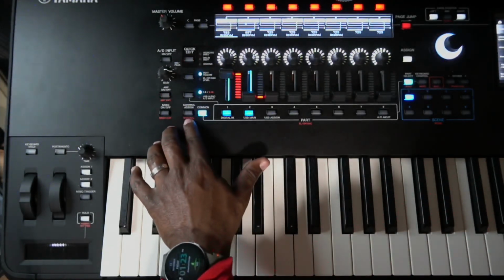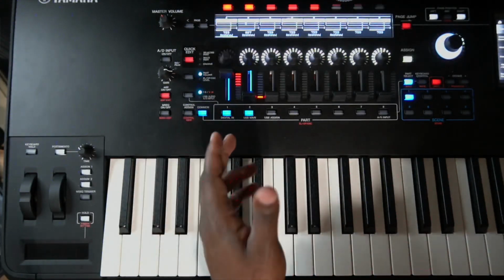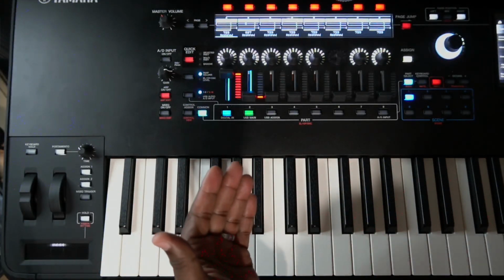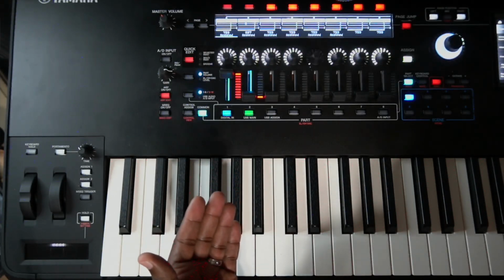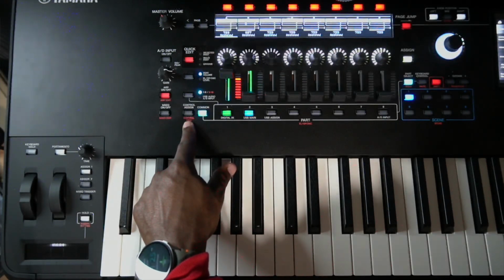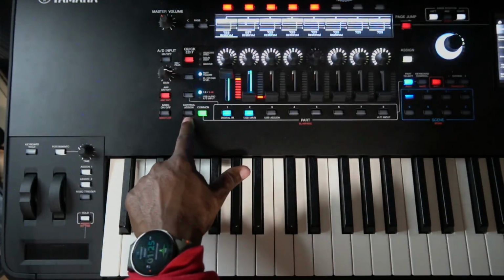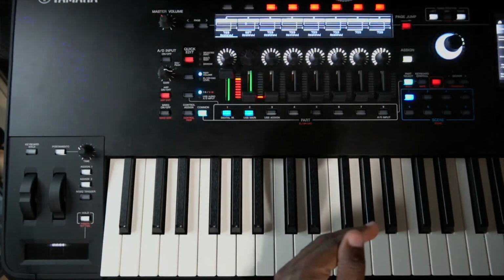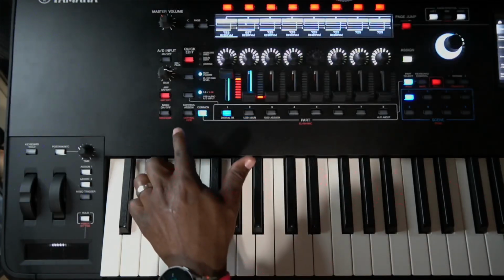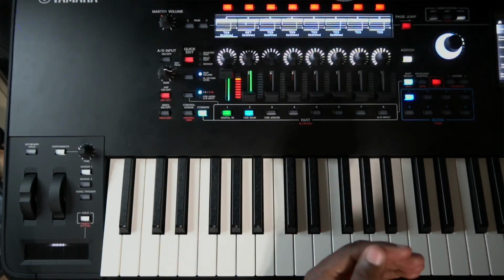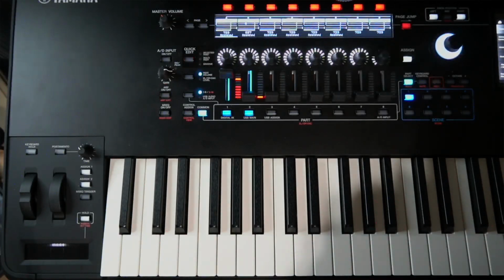All right, so this Control Assign button right here is going to be our best friend during this demonstration and for this feature within the keyboard. Something I want you guys to take notice of is this Control Assign button. You can see that the light on this button is not lit up. That means that currently I do not have a parameter selected that I can manually assign to a control source. But if you select a parameter that can be assigned, this button is going to turn red, letting you know that the keyboard is ready for you to assign a control source to it.